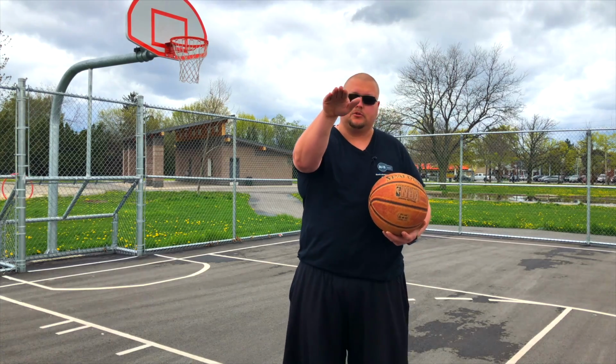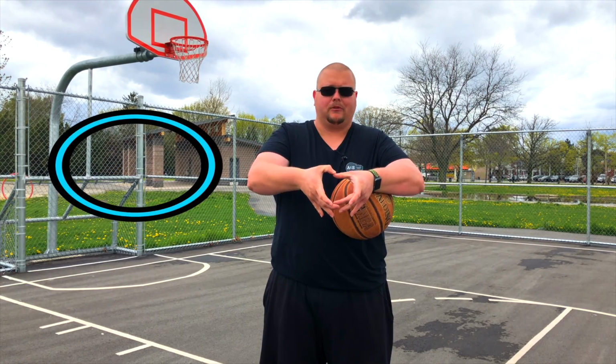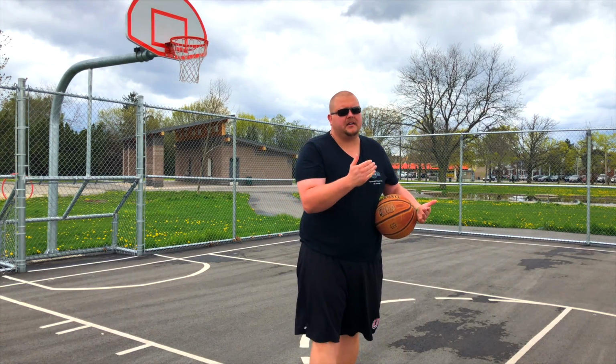Now, when you shoot without an arc and it goes straight, you're basically looking at the rim, or having the ball look at the rim, like this. While when you have arc on your shot, you're allowing the ball to see the rim like this, which gives it a greater target for you to shoot at. But today we're going to be talking about spin and why you need it on your shot.